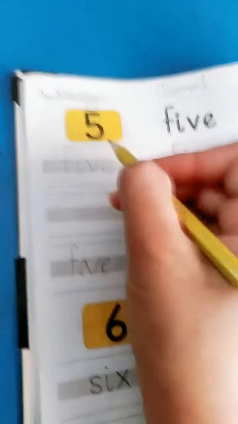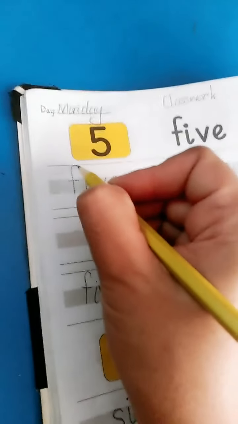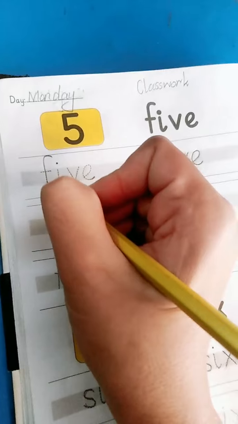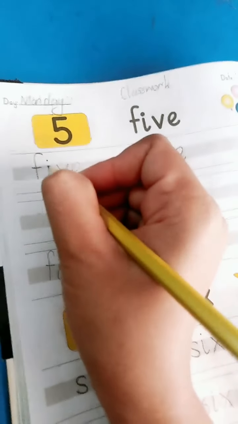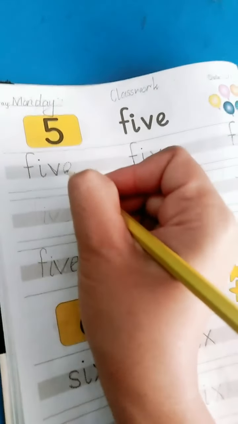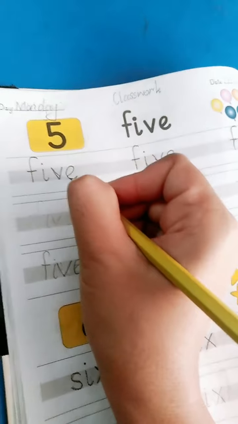We first trace this. We start from top and move to down. FIVE 5.